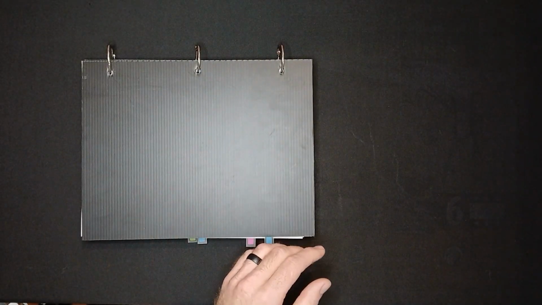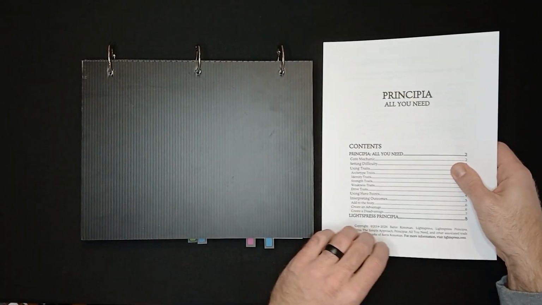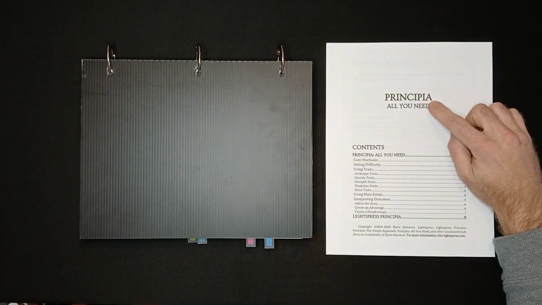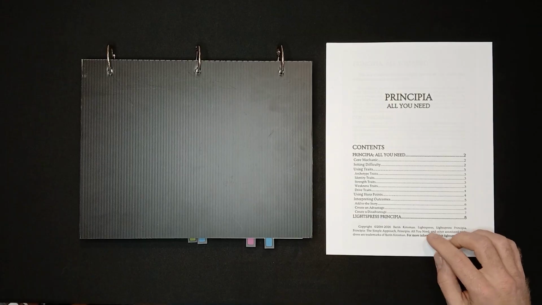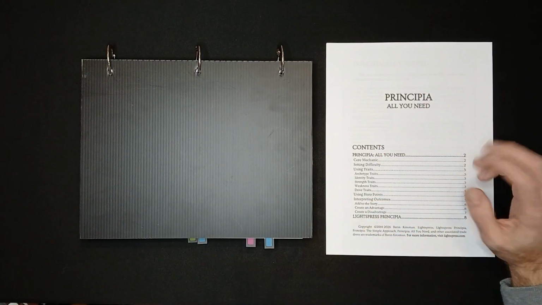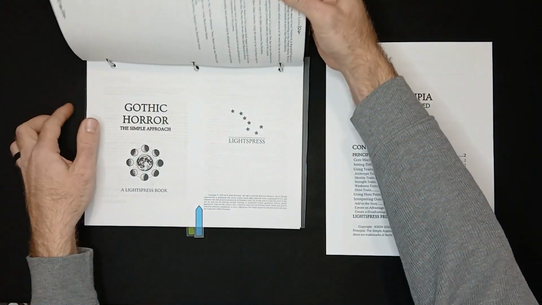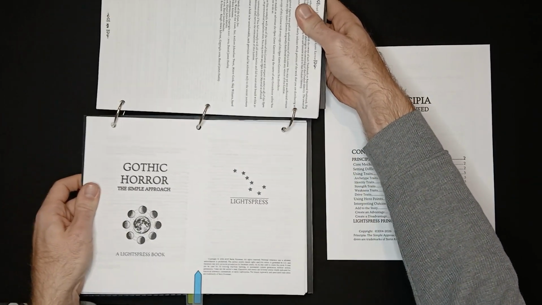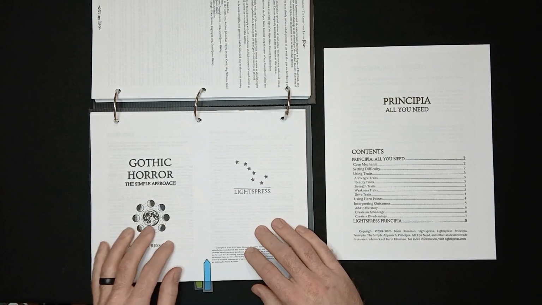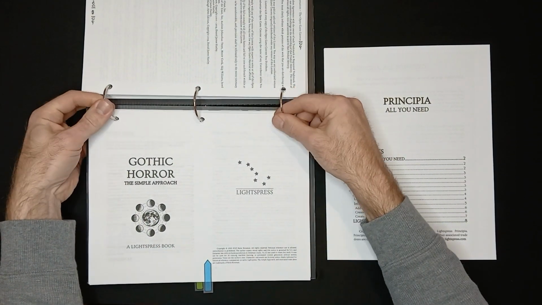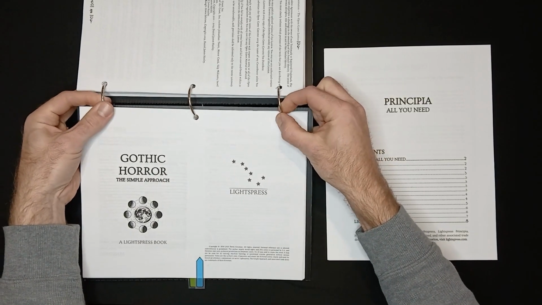I have here with me Principia, All You Need. Principia is the name of the system developed by Lightspress, which is sort of like the core gameplay system behind Gothic Horror, the Simple Approach, the book we took a look at in my first Ghastly Affair video when we were creating our character.